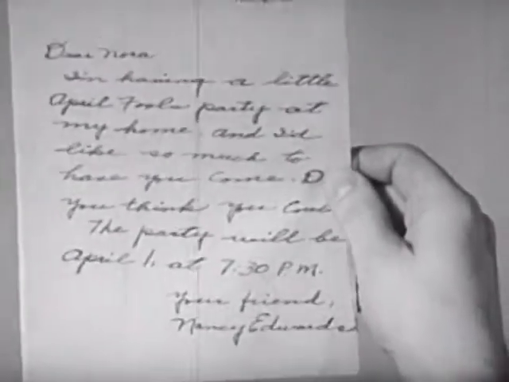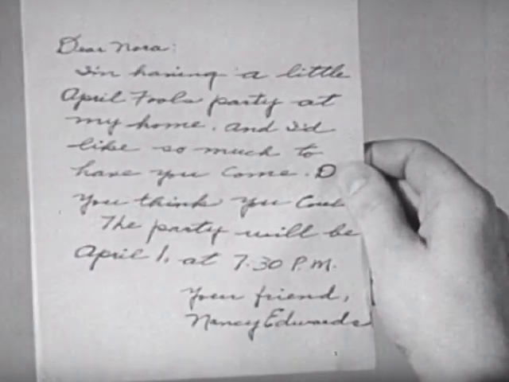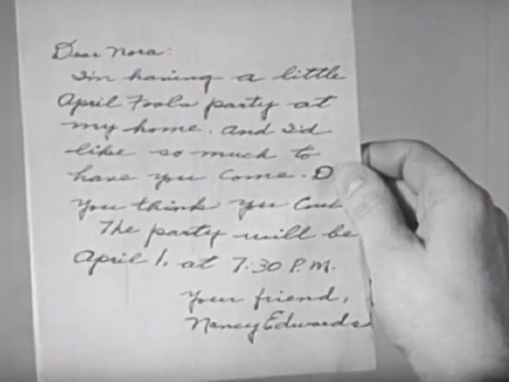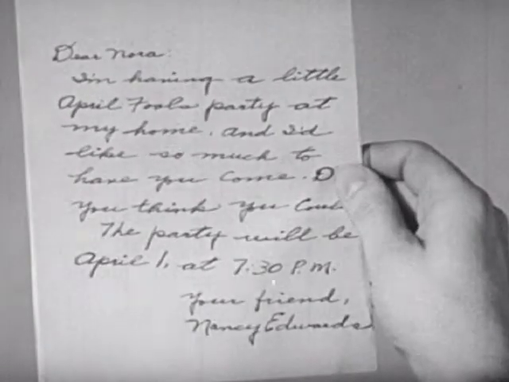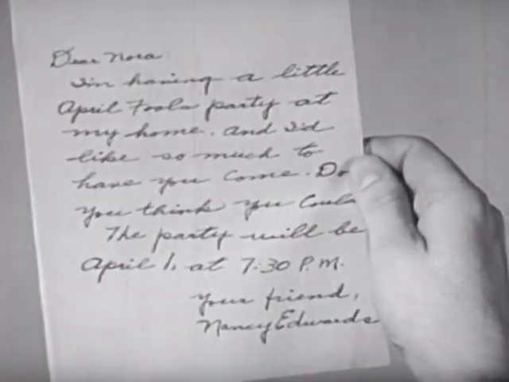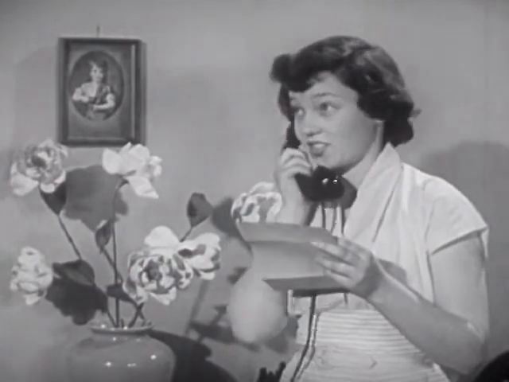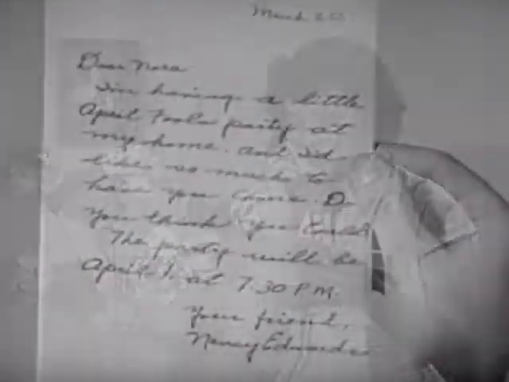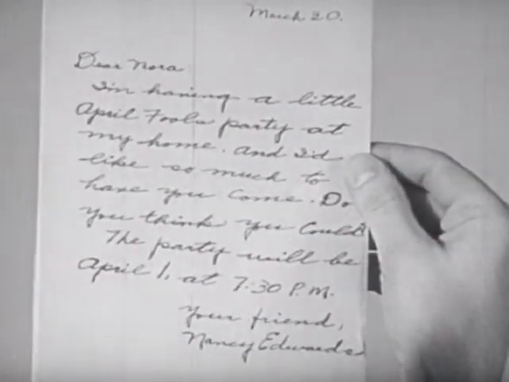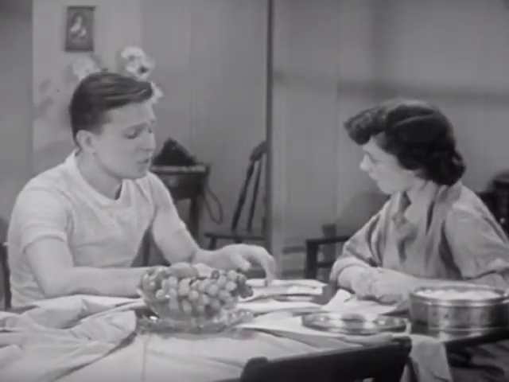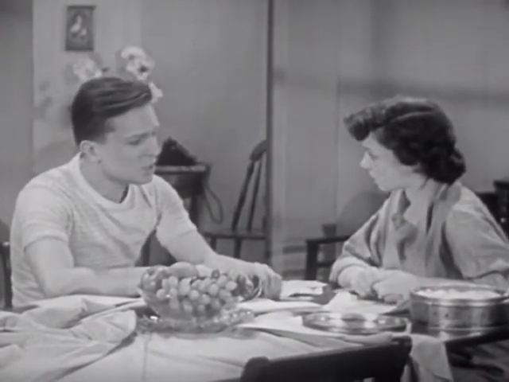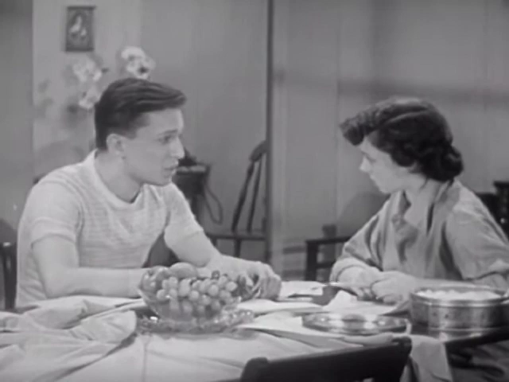Now, take an informal invitation like this one. You don't have to write an answer to this kind of invitation. Chances are you phone to accept this one. Well, that's one general purpose of some social letters. Giving invitations, accepting invitations, sending regrets that you can't be present.